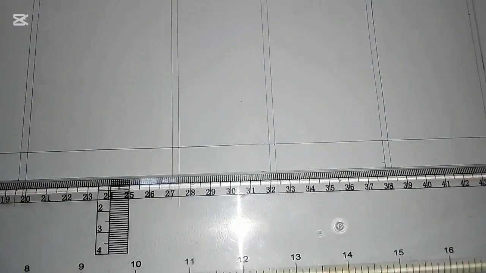Now I'm going to measure 700, and don't forget, 700 to scale. We are using scale 1 to 50. So 700 to scale, I'm going to be dividing by 500. Okay, that will give me 1.4. This 1.4, so I will draw a line across it.